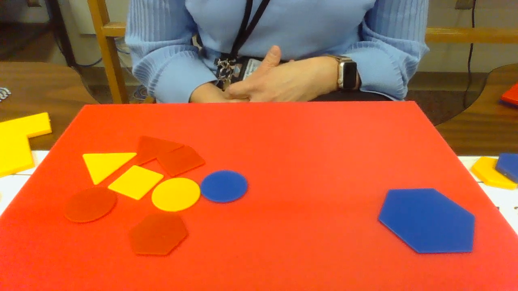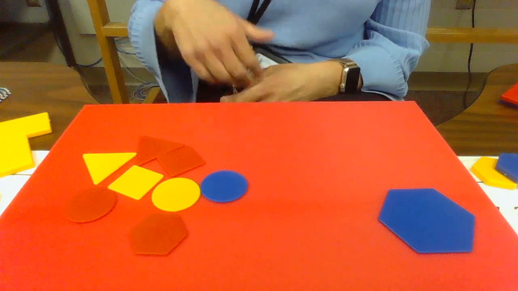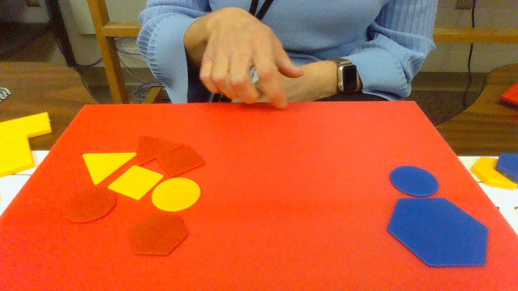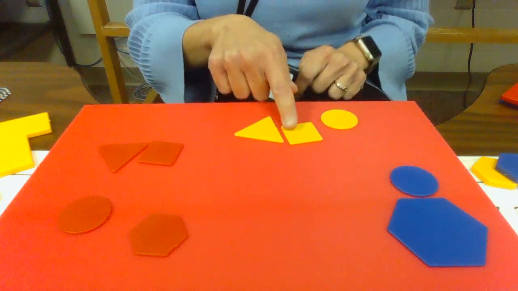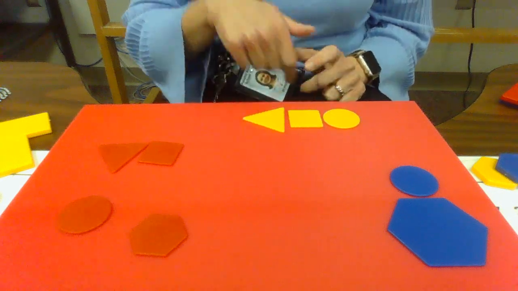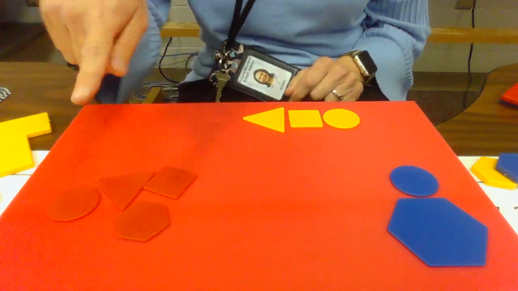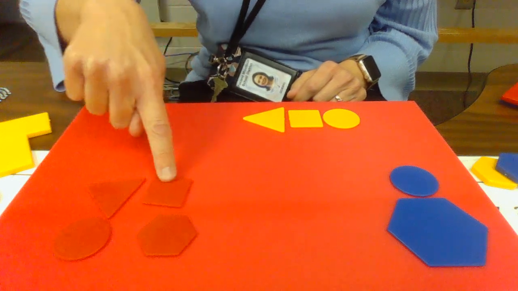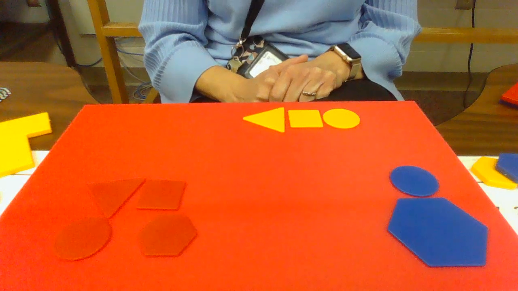Maybe I can also group them by color. Yeah. So look, I have a blue hexagon and a blue circle. Then maybe let me get my yellow group here. A yellow circle, a yellow square, and a yellow triangle. And then I have a red group. A red hexagon, a red circle, a red triangle, and a red square. So I could do that too.